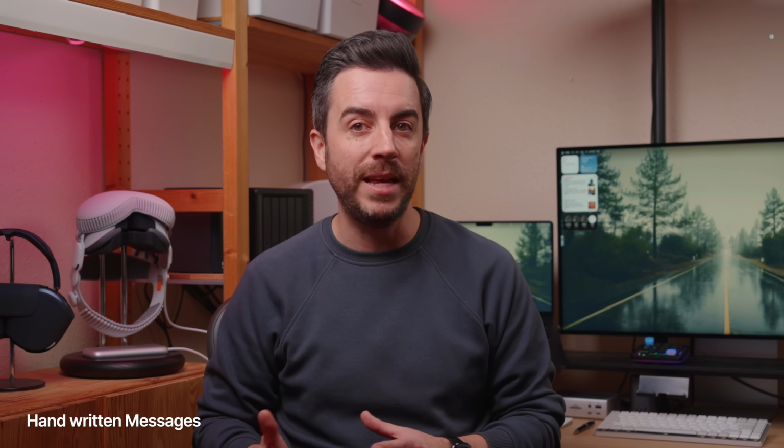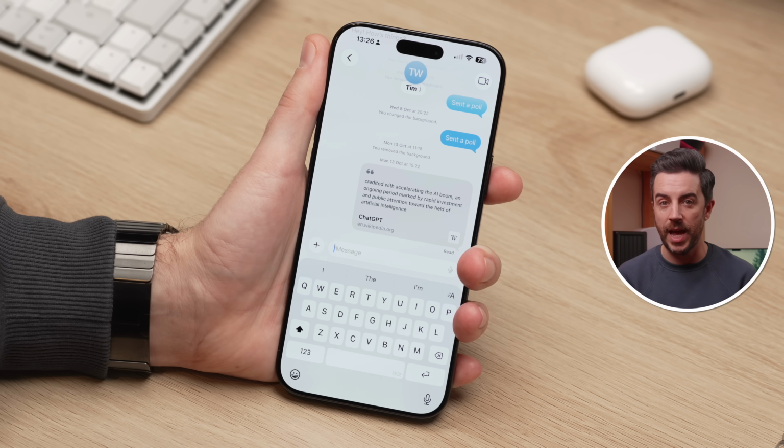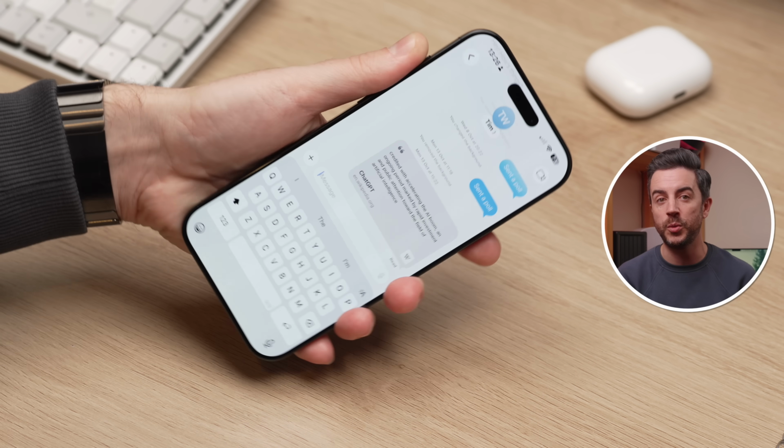There is a feature in the Messages app that allows you to personalize your messages, and it's a feature that's been there for years. I just think most people don't realize it exists. So when you're typing a message in the Messages app, you can actually send a handwritten note. The way that you would do it is really simple. Turn your phone onto its side.